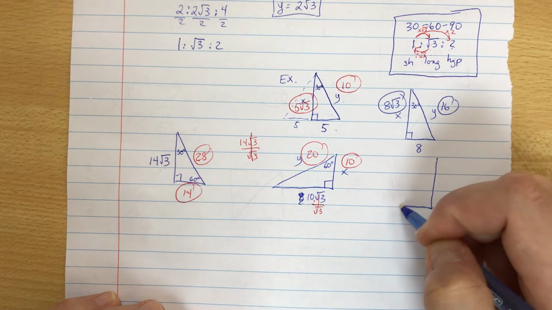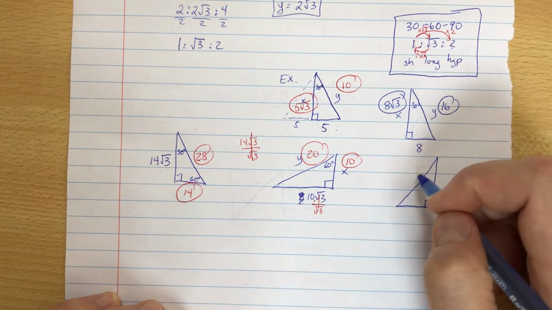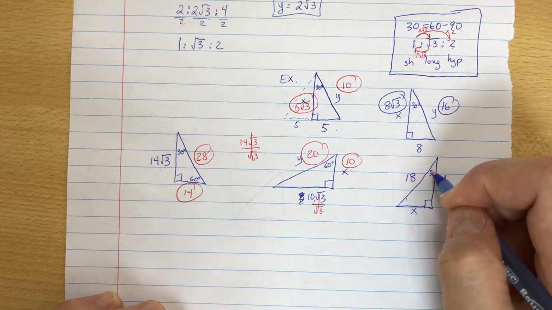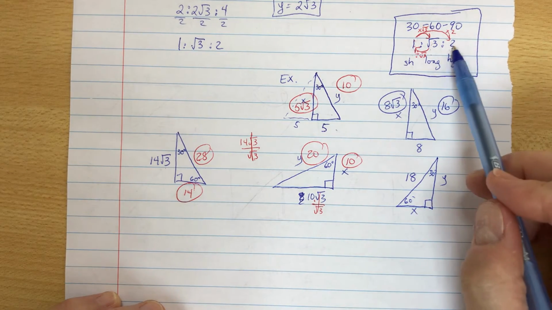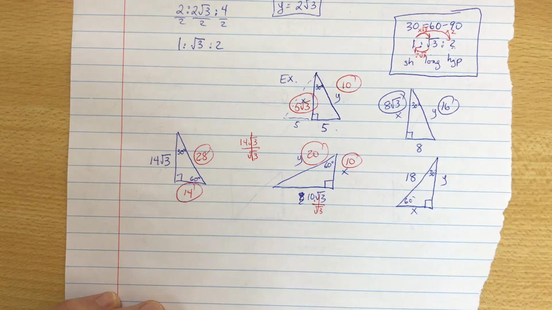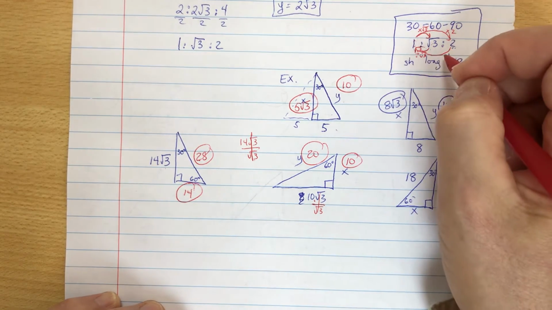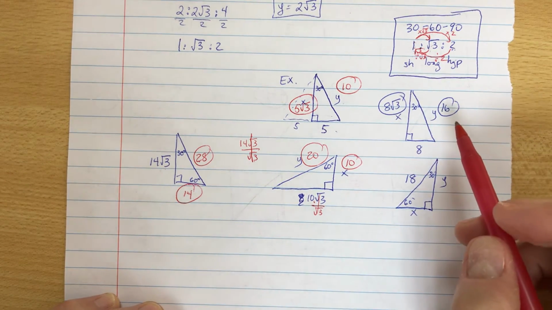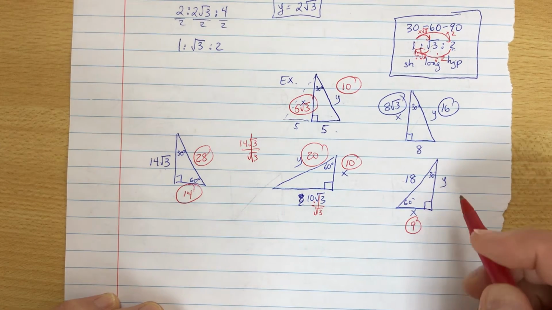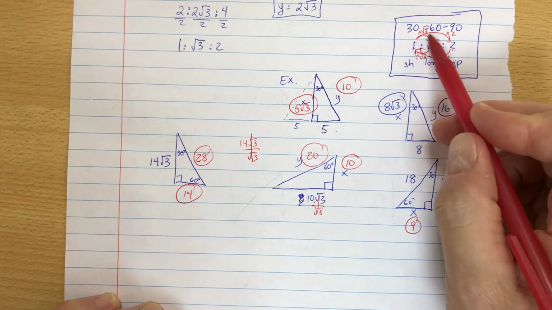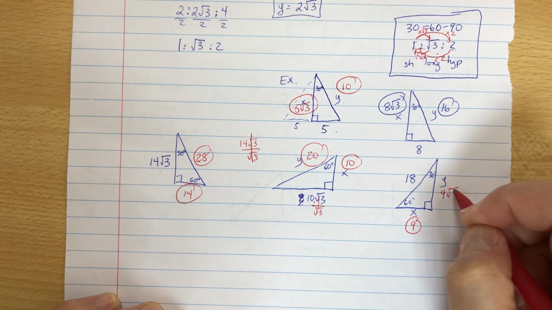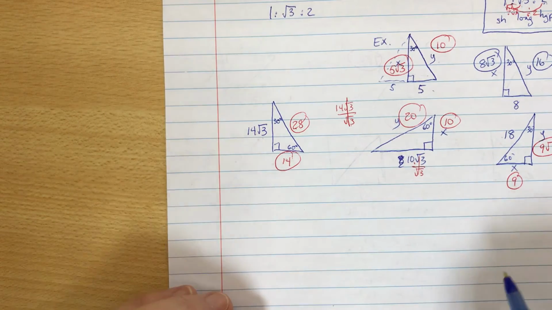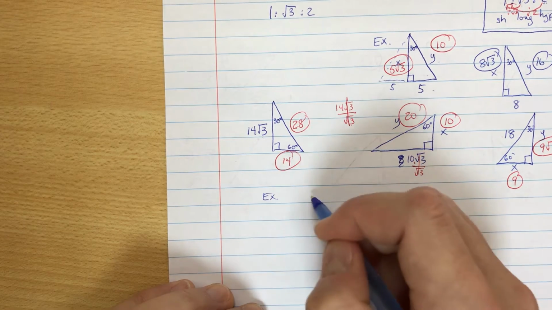What if they give you the hypotenuse? What if we start and we say this is 18? Here's x, here's y. Now the first move, if we have the hypotenuse, we want to go back to the short leg. Well, to go from 2 back to 1, what we'll do is divide by 2. Okay, I know I'm writing kind of small there. Divide by 2, and 18 divided by 2 is 9. How do we go from the short leg to the long leg? We multiply by square root 3, and that's 9 square root 3. And that's it.